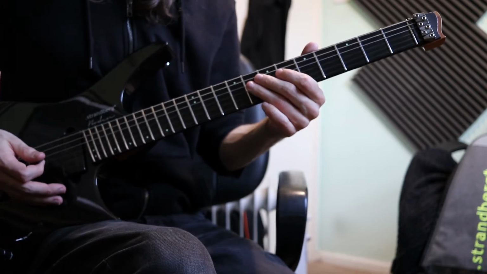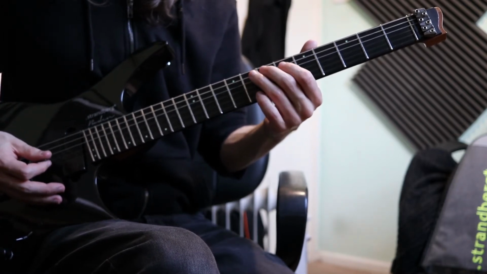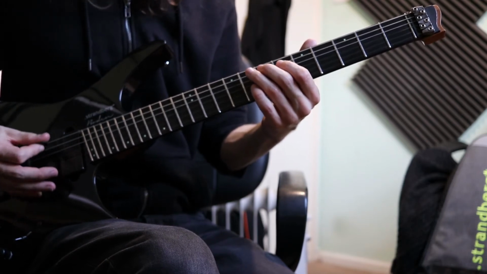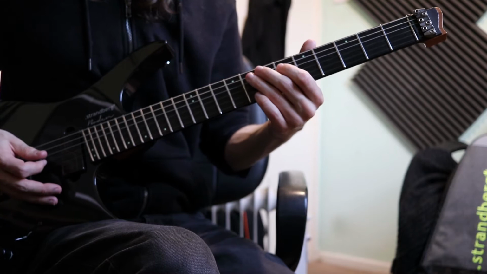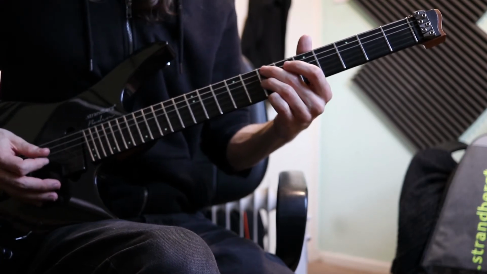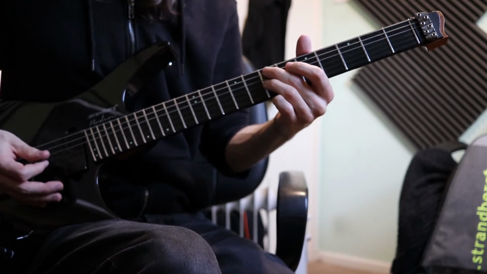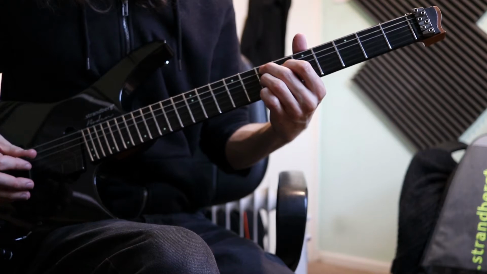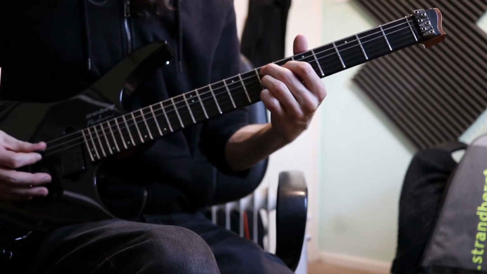Next one is dominant 7. Dominant 7 is a major third and a minor 7. So we've already got a major third, and then we're just going to move the major 7 down to a minor 7. So move the top note down a semitone. So this is the dominant shape.